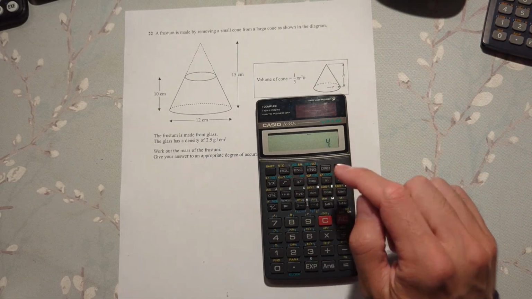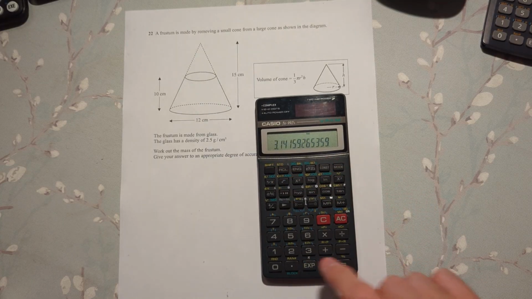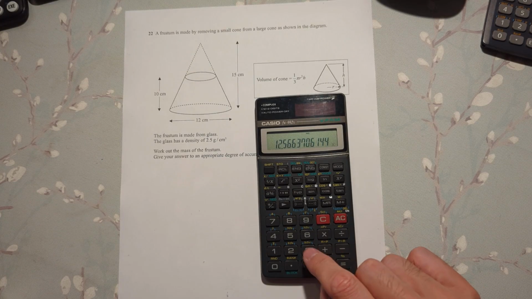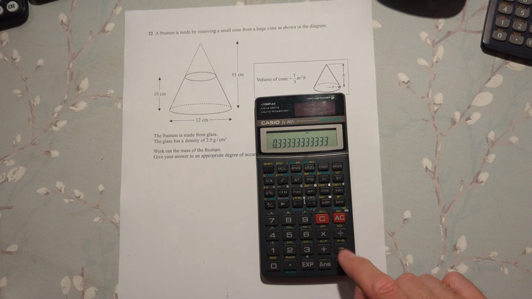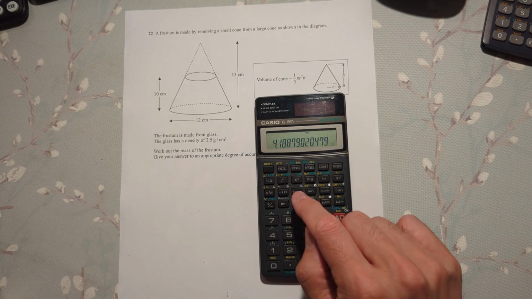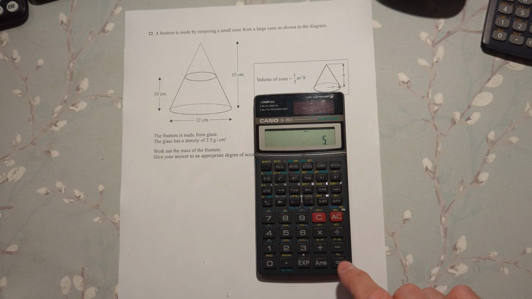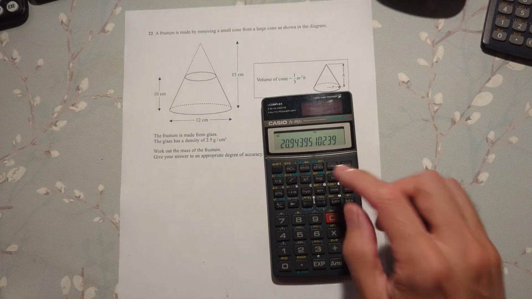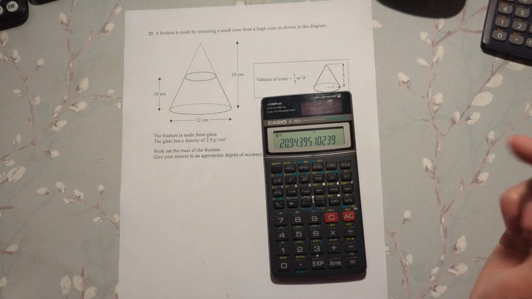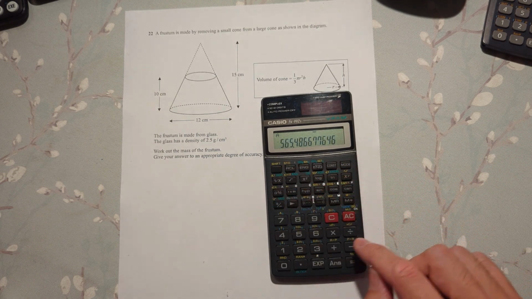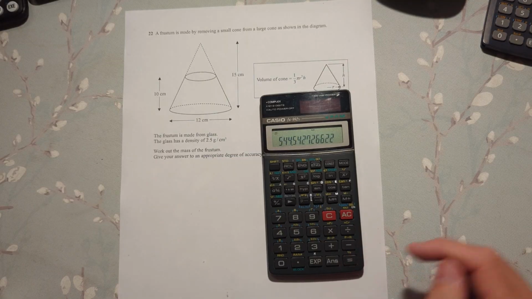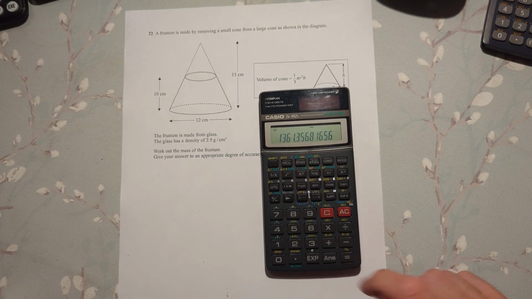I'm going to square that, times it by pi, times it by a third, times it by the height, open brackets, 15 minus 10, close brackets, equals. Got it there. There we go. And then we can just recall A minus recall B, that times by 2.5.